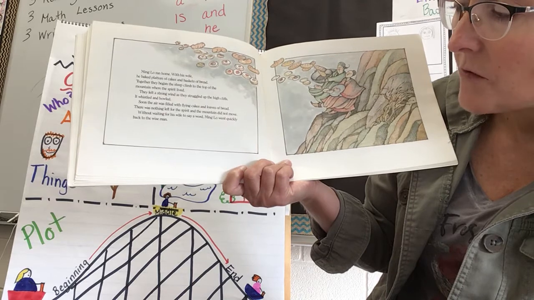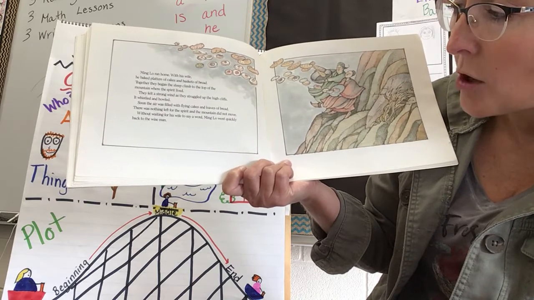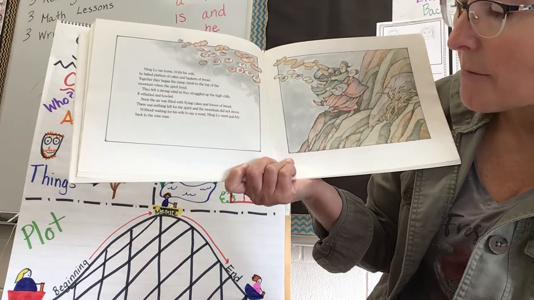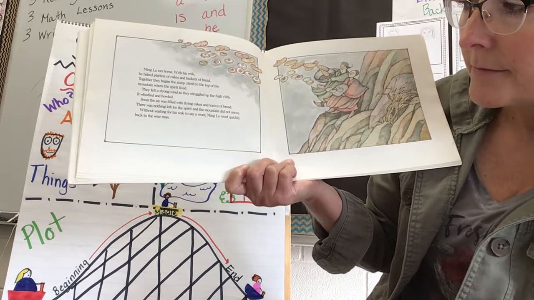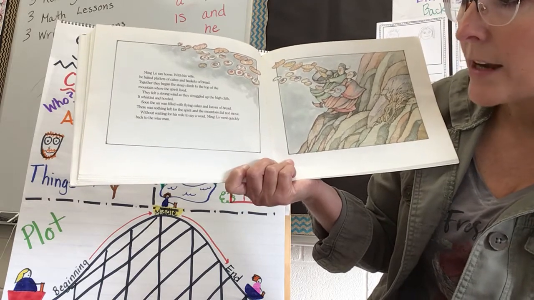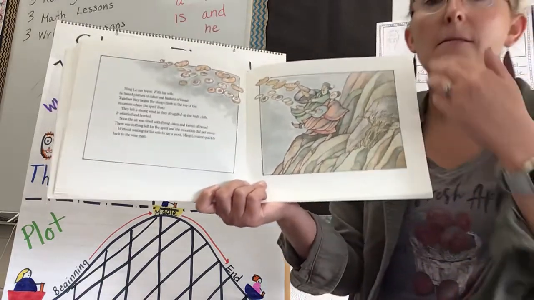Soon the air was filled with flying cakes and loaves of bread. There was nothing left for the spirit, and the mountain did not move. Without waiting for his wife to say a word, Ming-Lo went quietly back to the wise man.